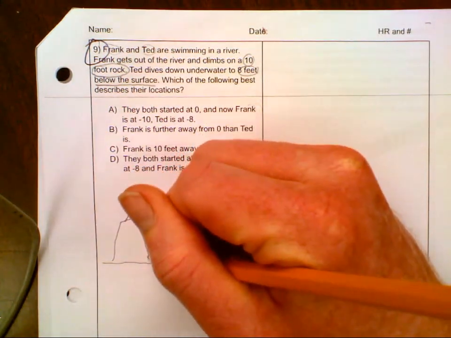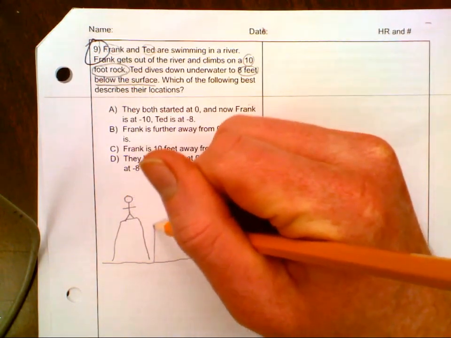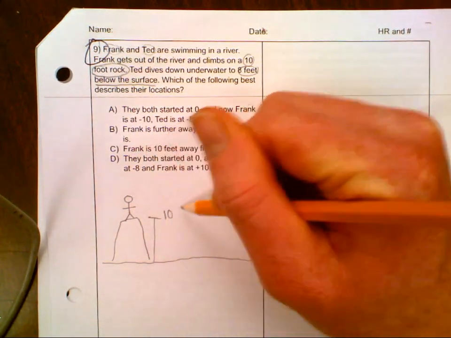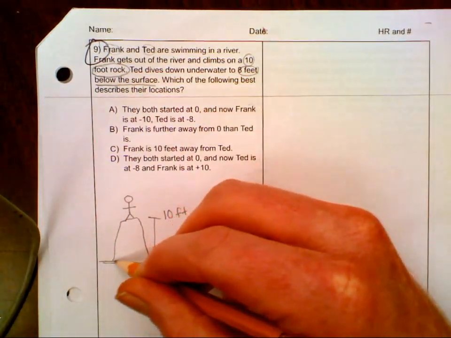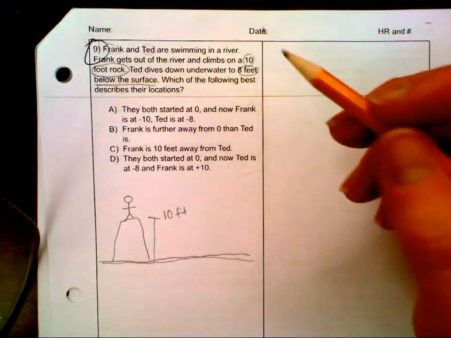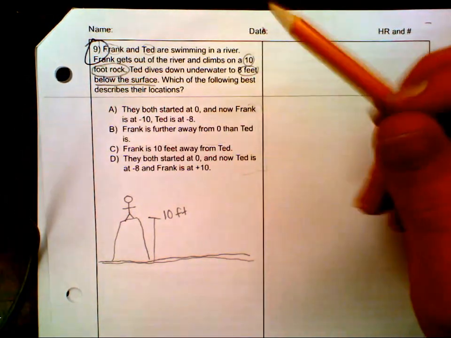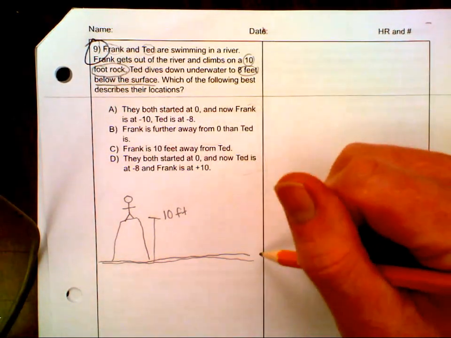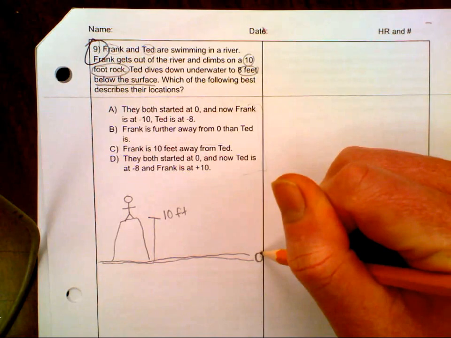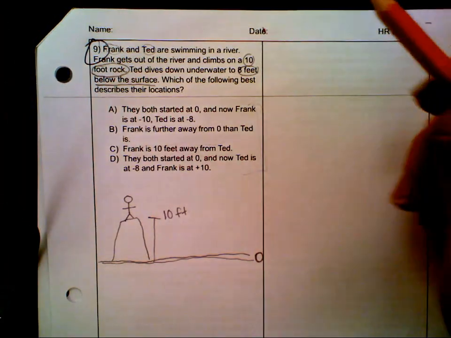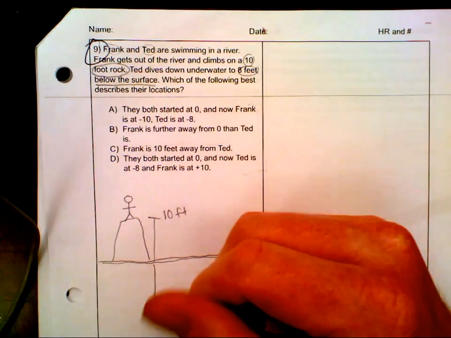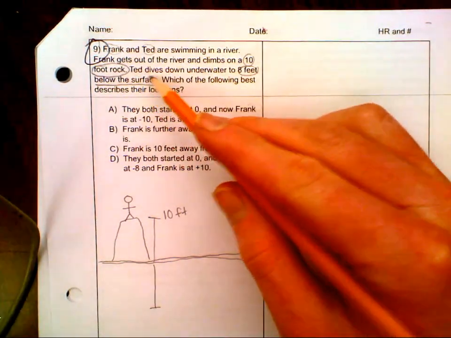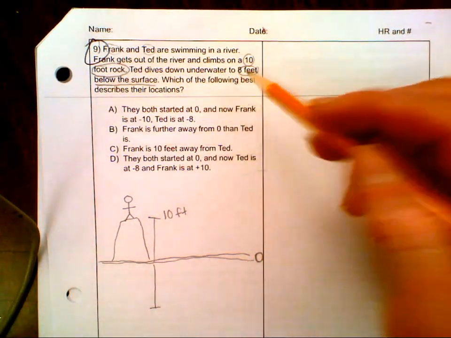So we know this measures 10 feet. This is the surface of the river, and it actually doesn't tell us, but we know that the surface of the water is considered 0. And then below that number, we will find Ted. He dove down underwater to 8 feet below the surface.